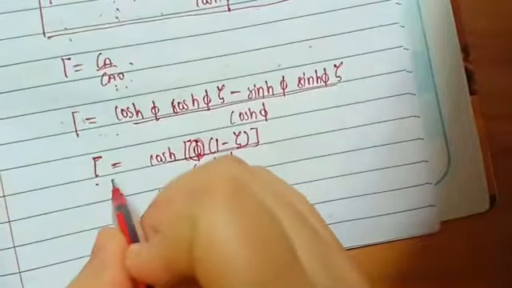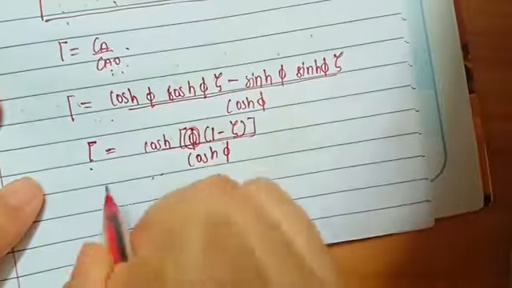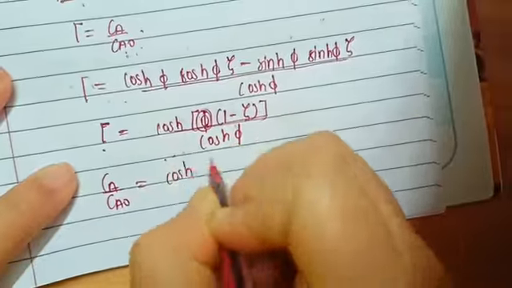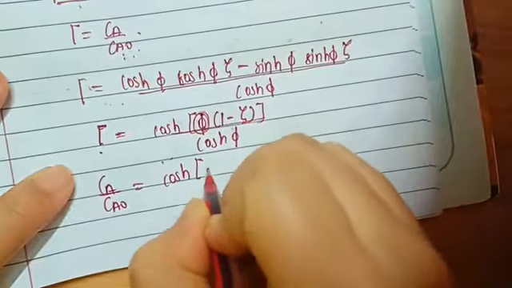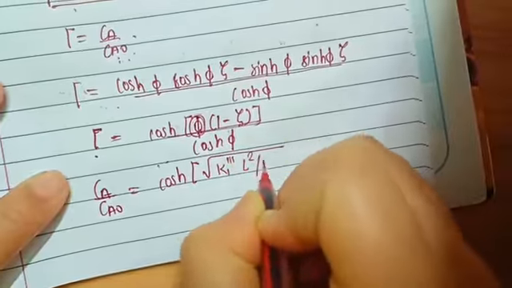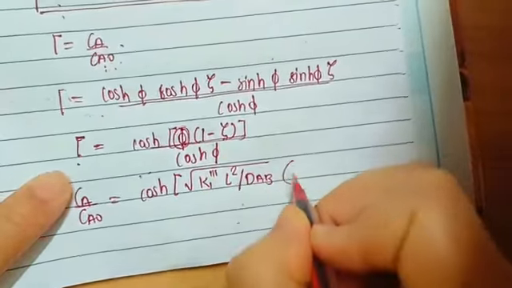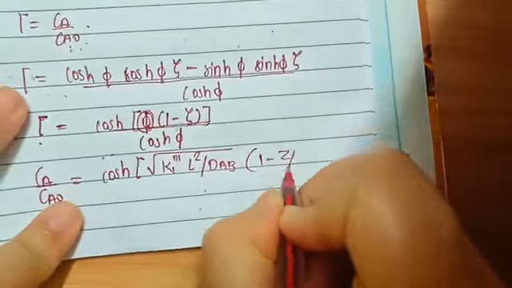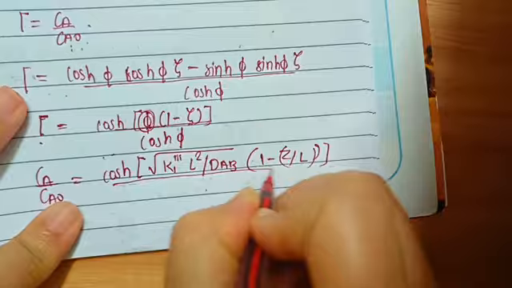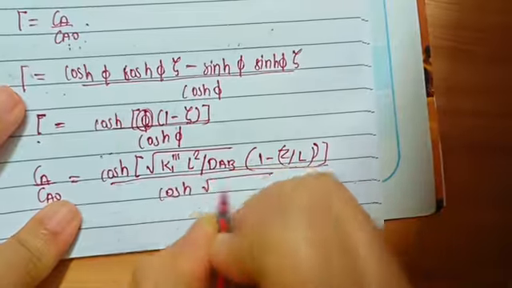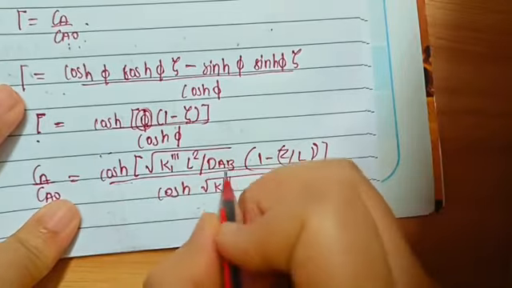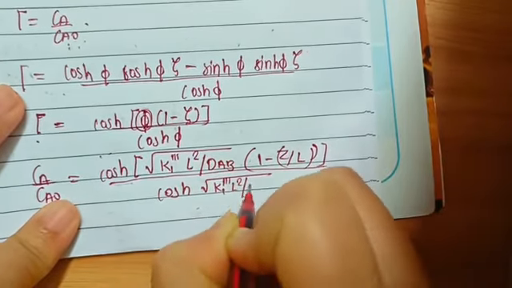So after reverting it to the original notation, we get Ca upon Ca naught is equal to cosh in bracket square root of k1 triple prime L square upon dAB, in bracket 1 minus z by L, upon cosh in square bracket square root of k triple prime L square upon dAB.